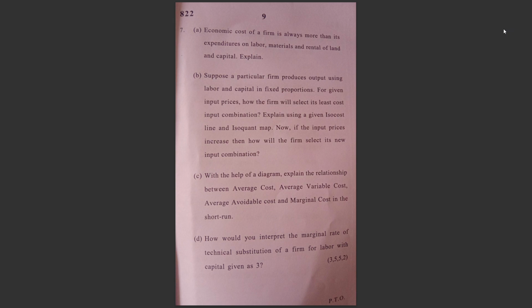So 7B. Suppose a particular firm produces output using labor and capital in fixed proportions. For given input prices, how will the firm select its least cost input combination? Explain using a given isocost line and isoquant map. Now, if the input prices increase, how will the firm select its new input combination? So this has 5 marks.